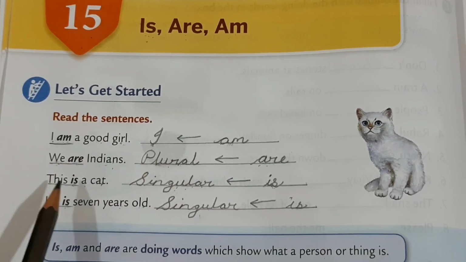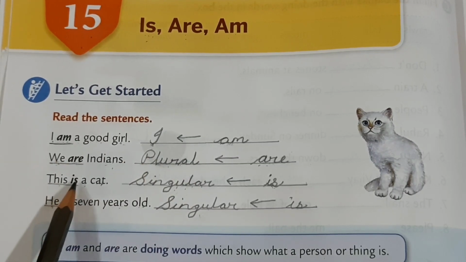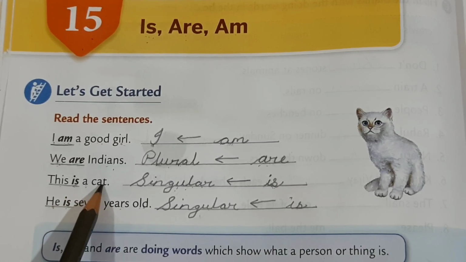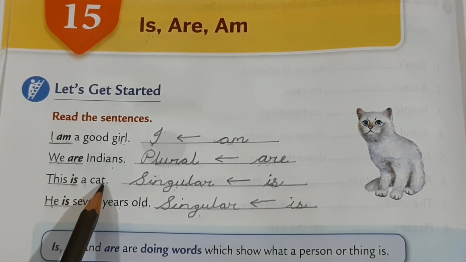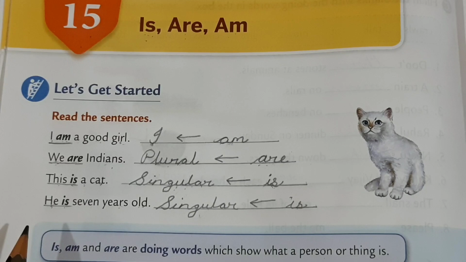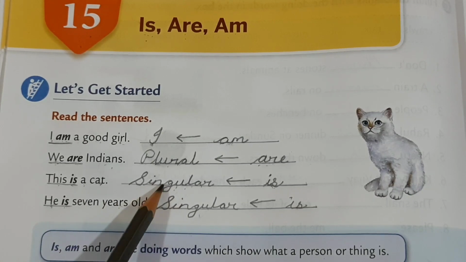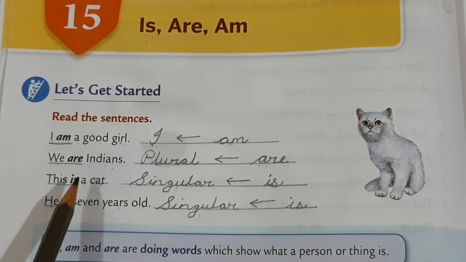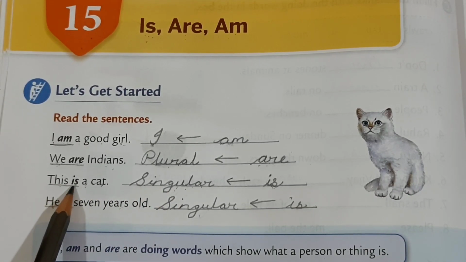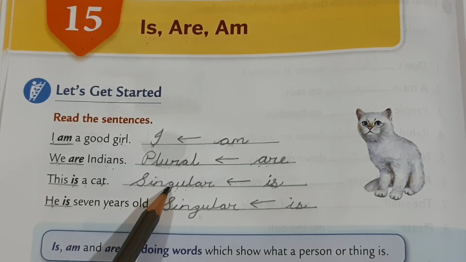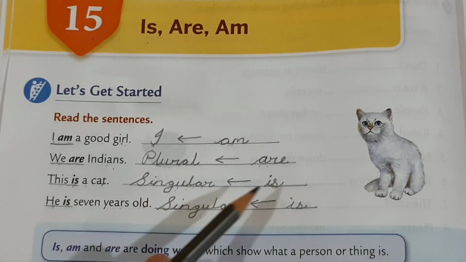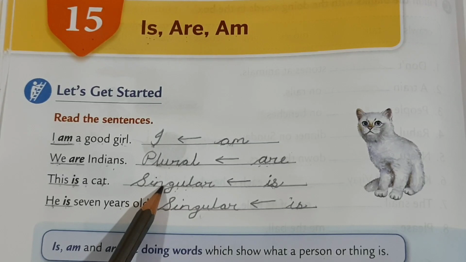Now look here. This is a cat. Now a cat shows that we are talking about one cat, a single cat. It means singular. So children, is is always used with singulars.